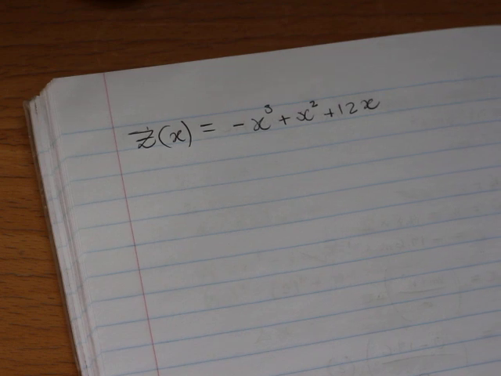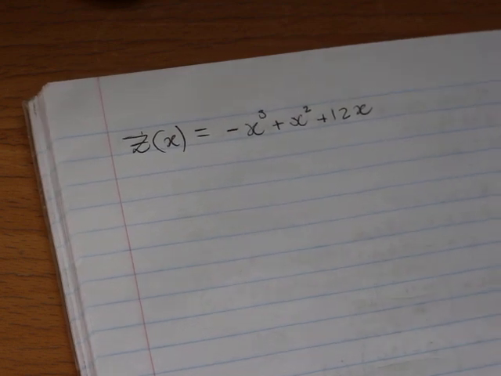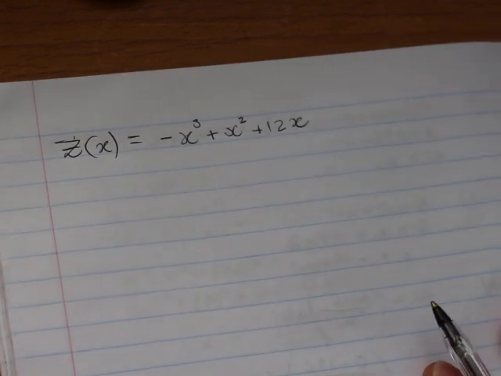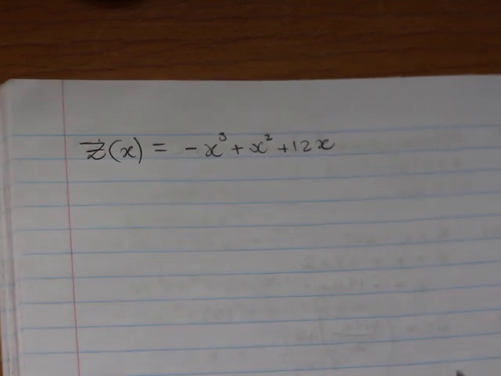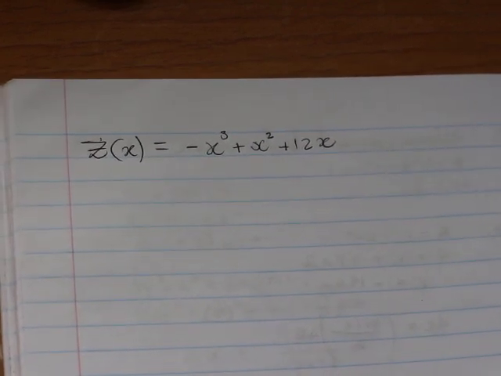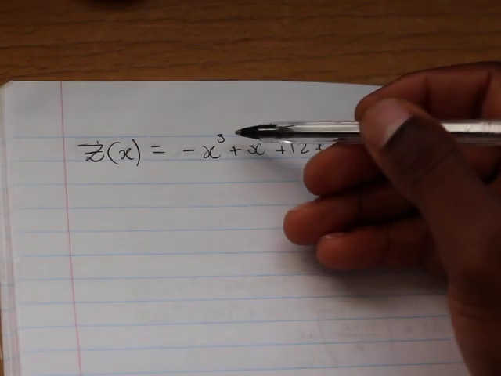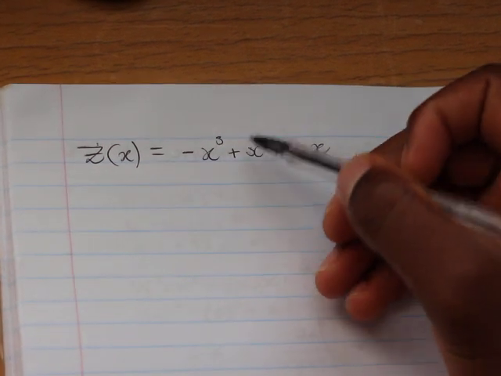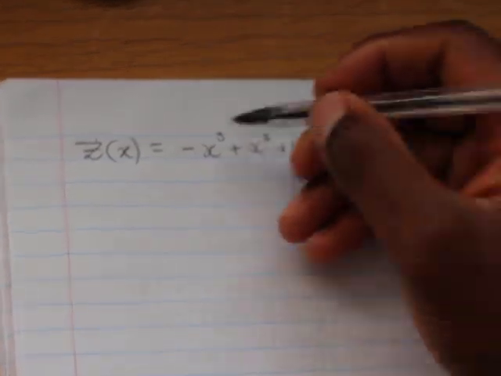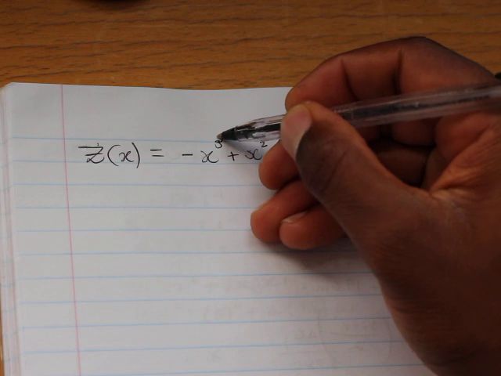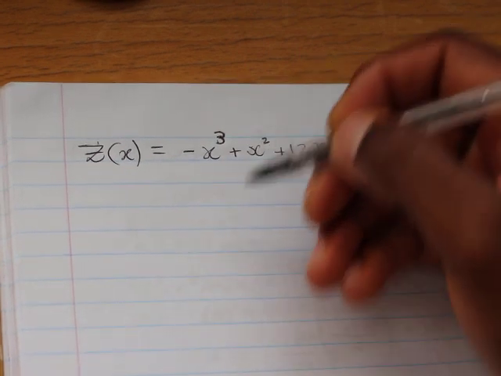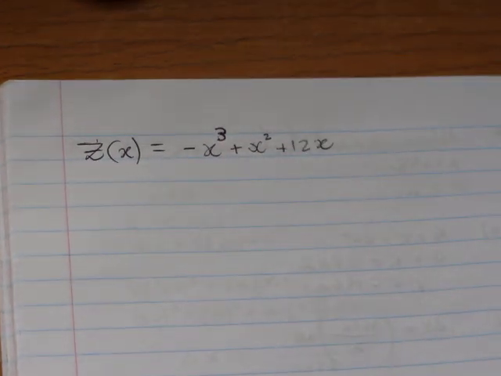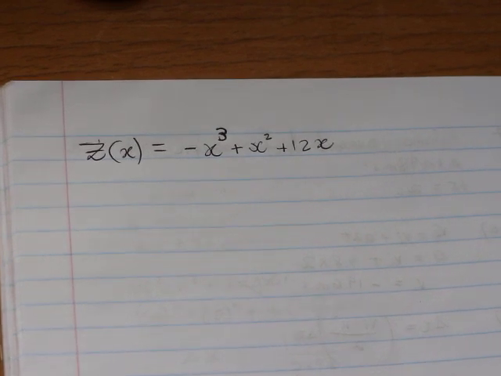So today, this is what we're going to be looking at, and I'm pretty sure you can already see what's missing here, right? Because this is not just an ordinary cubic function. You can tell that it's a cubic function by the fact that the highest power there is 3. If this is not visible for you, this is actually a 3. So that is x cubed plus x squared plus 12x, right?